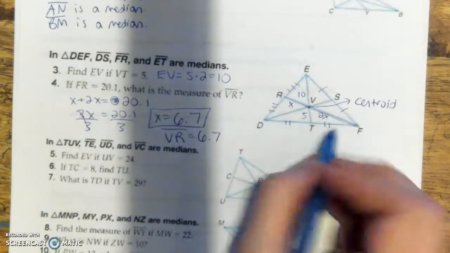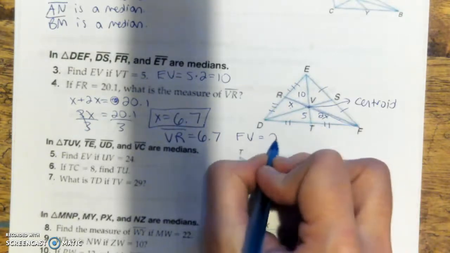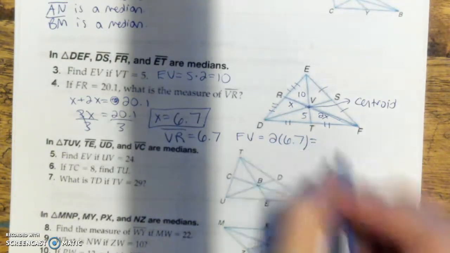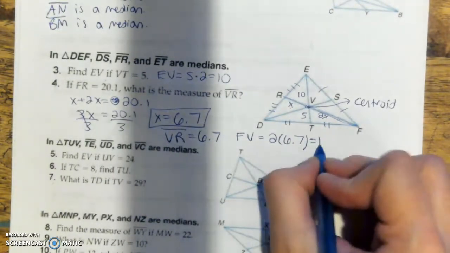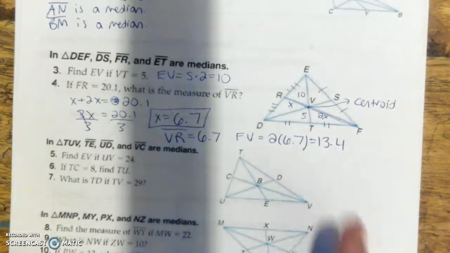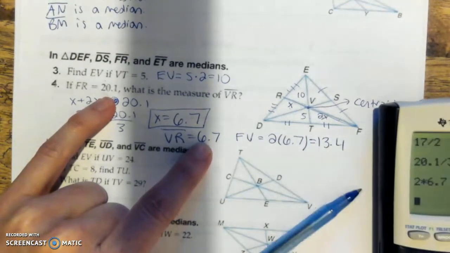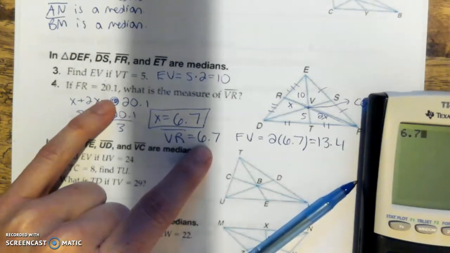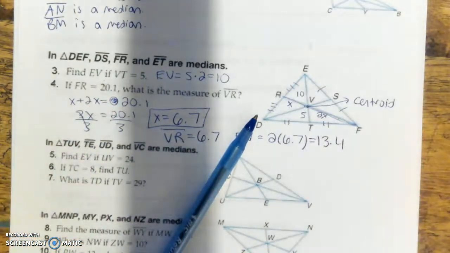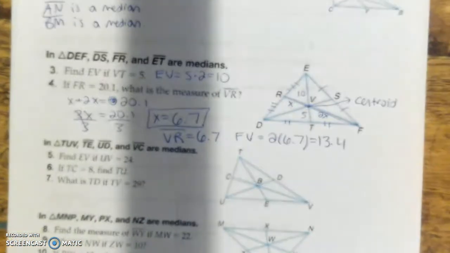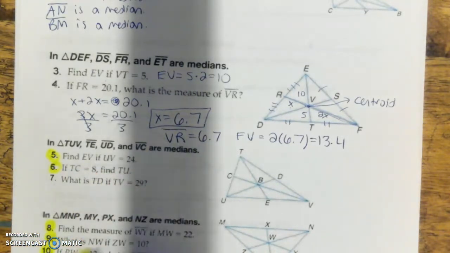If the problem were asking me for FV, the longer part of the median, I would say 2 times 6.7, and I would get 13.4. Now if I did my problem right, these two should sum up to my median length. So my 6.7 plus my 13.4 should sum up to 20.1, and it does. All right. I want you to go ahead and try 5, 6, 8, 9, and 10 on your own.